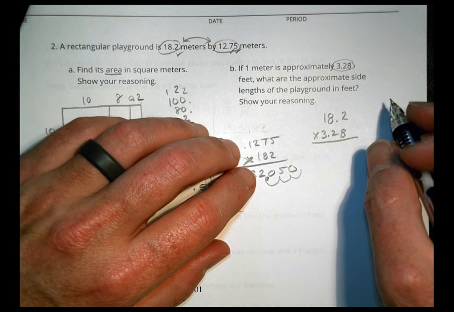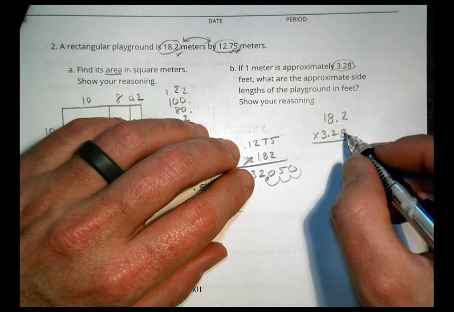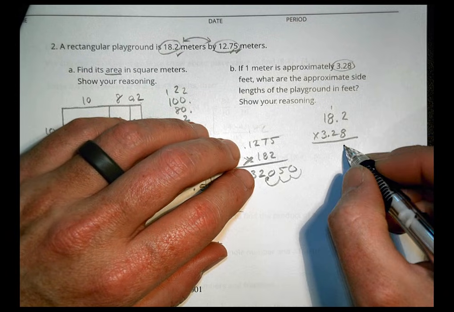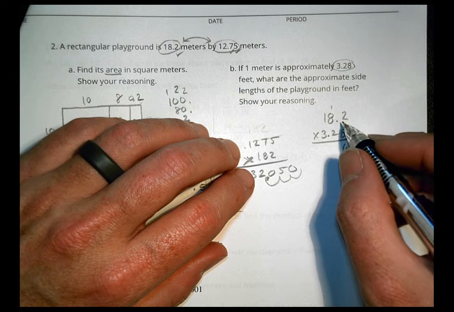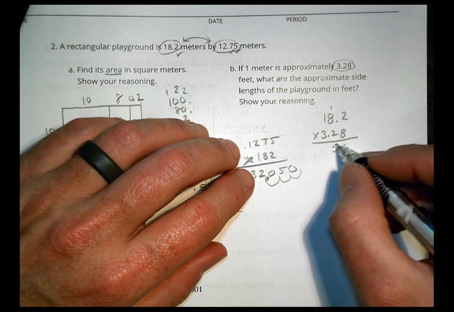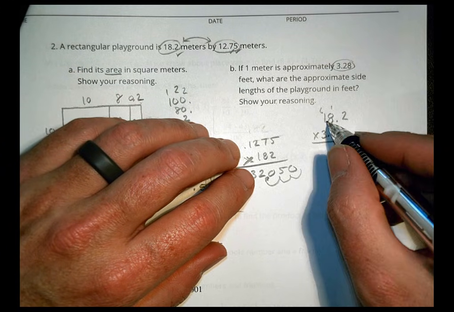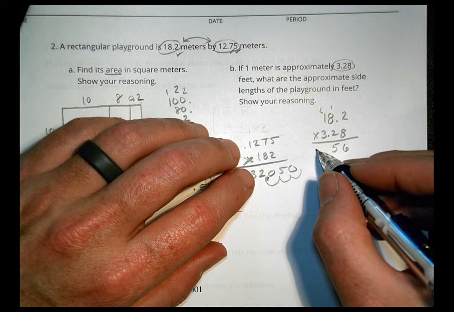Okay, we end up with 8 times 2 is 16. 8 times 8 is 64, plus 1 is 65. And then 8 times 1 is 8, plus 6 is 14.